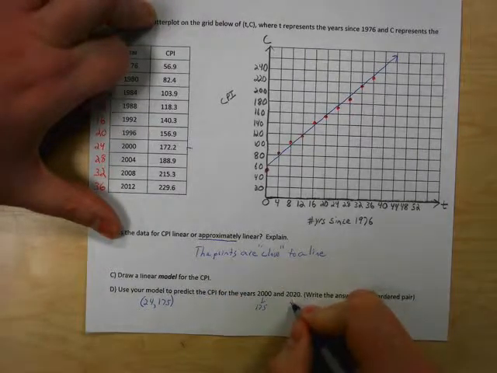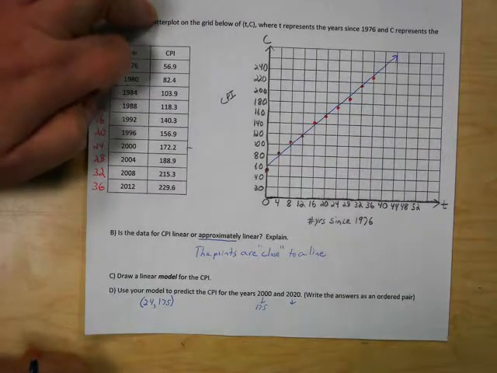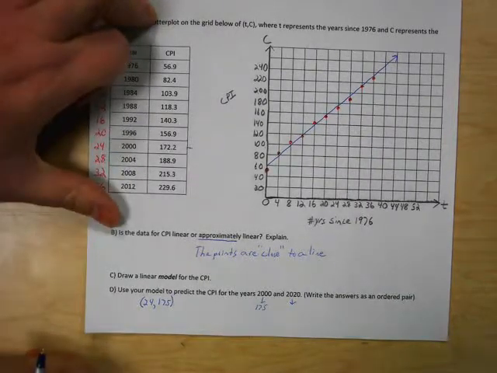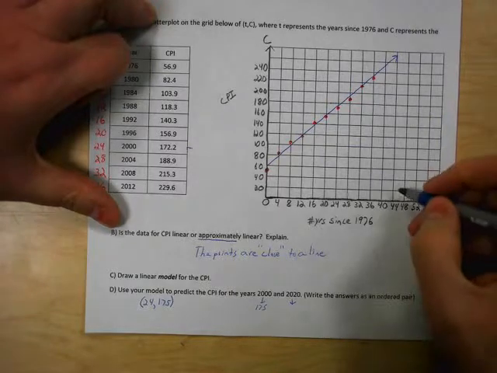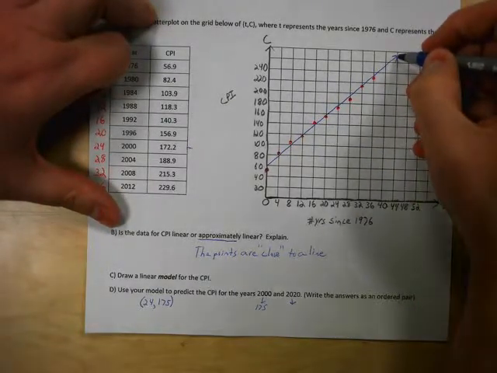For the year 2020, how many years since 1976 is that? That would be 44. So we look at 44, and it looks like we'll hit the graph right around here.